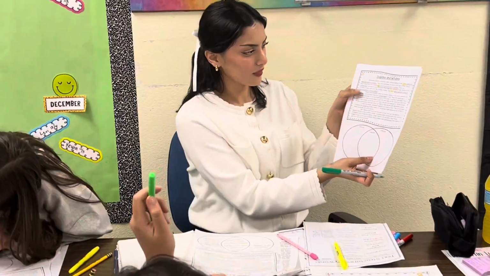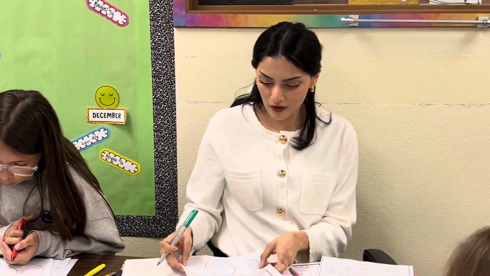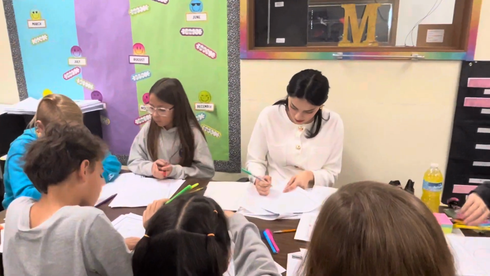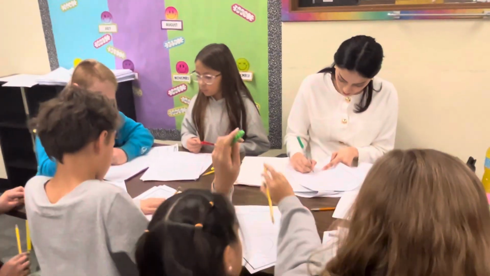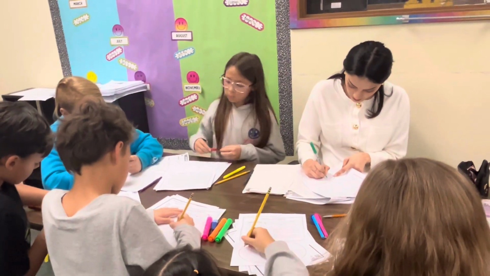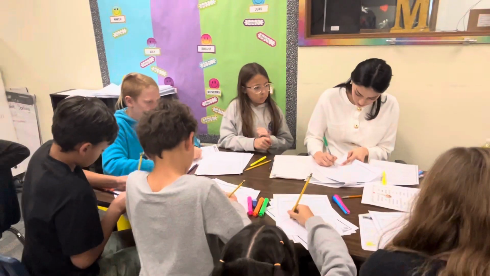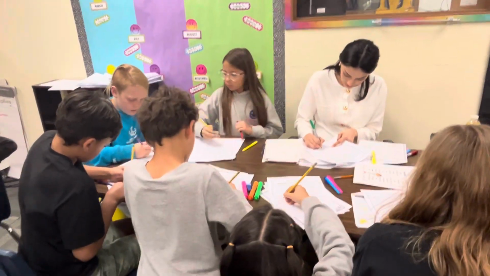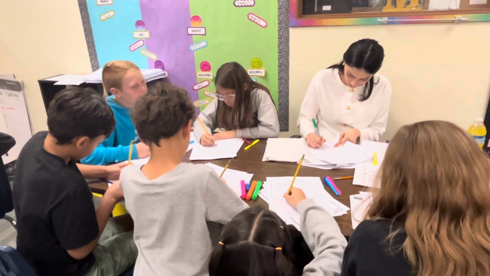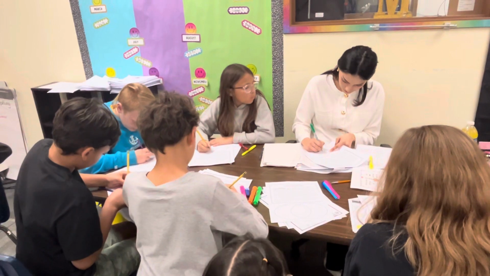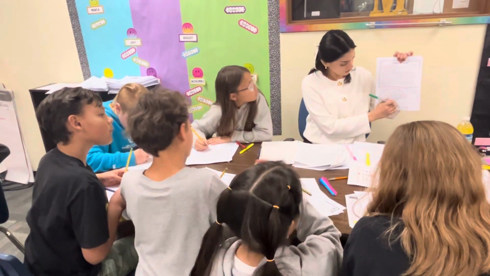So, I can now fill out my Venn diagram. Because I want to write in complete sentences, I'm going to write that they are from the same family. And they are marine mammals. So we can fill that in.